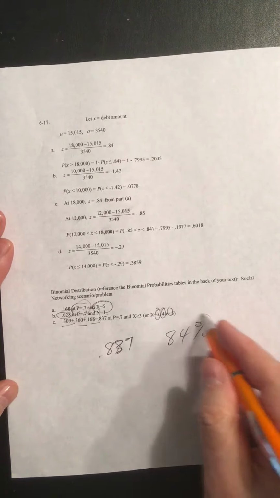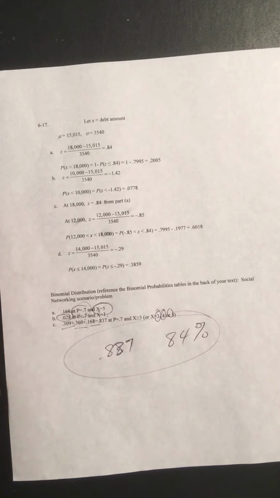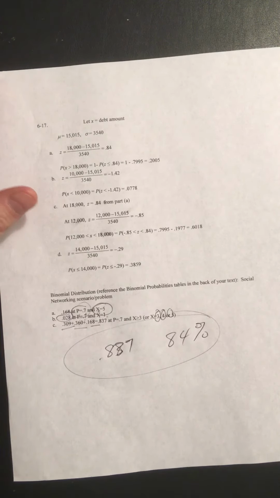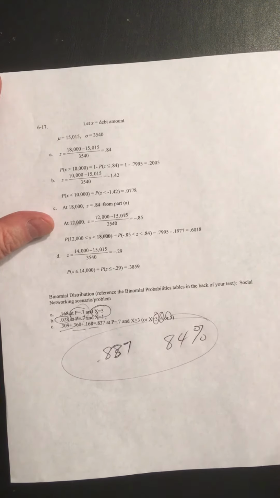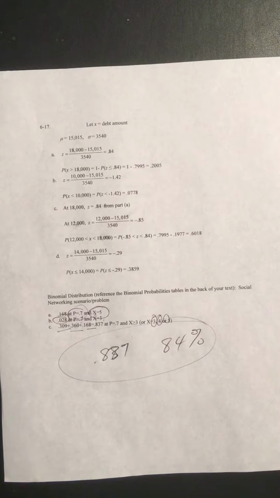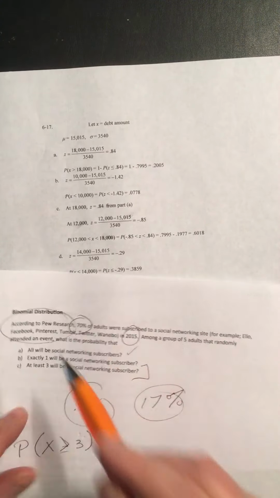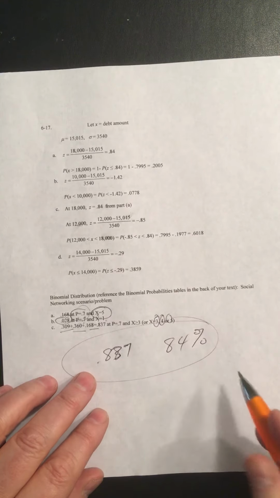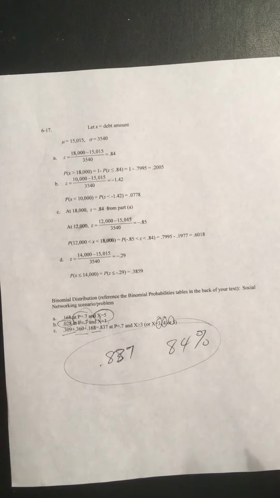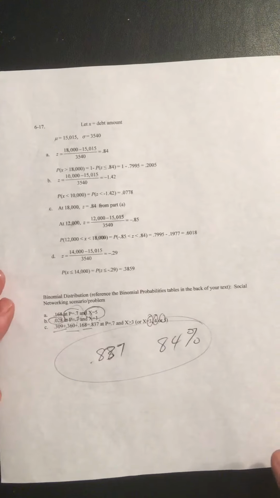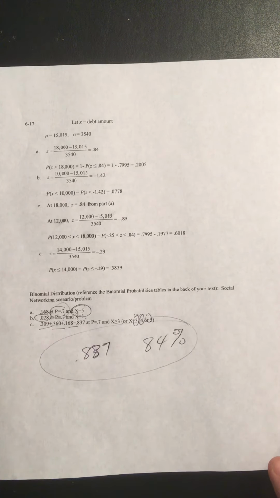Okay, and that's pretty much how that works out. So in situation C, the probability that 3 or more of those 5 people gathered were social networking subscribers, at the overall probability of 0.7, was about 84%. That concludes the discussion and the example on binomial distribution.